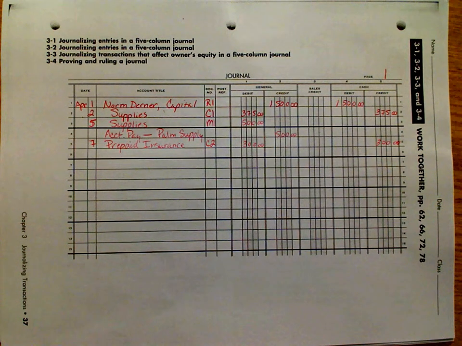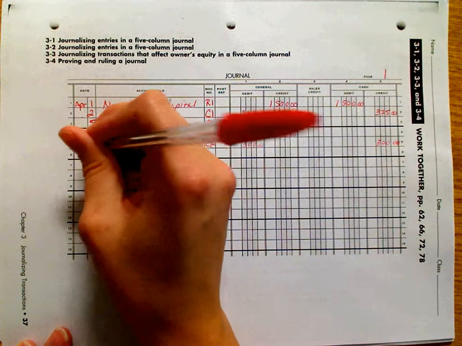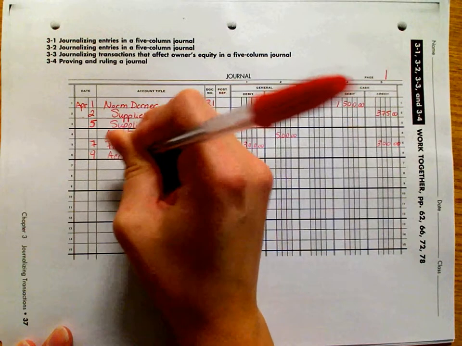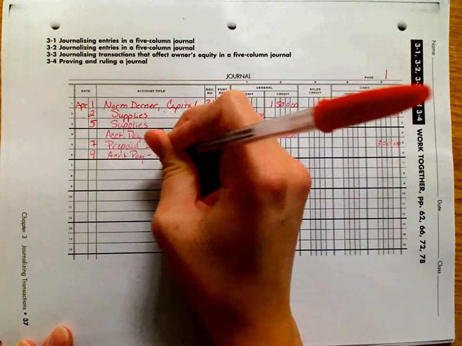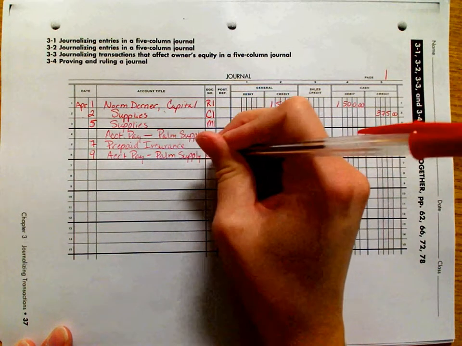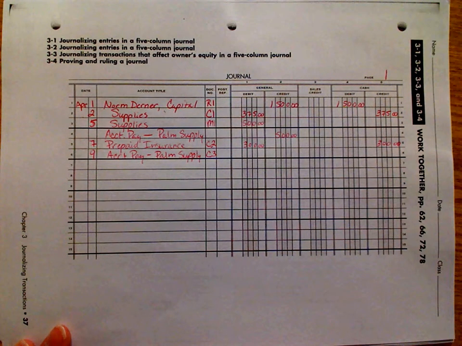Okay. Then on April 9th, we're going to pay cash on the account to Palm Supply. We're going to pay $250 with check 3. So my 2 accounts are accounts payable and cash. And again, cash has its special amount, so we can do it all in one line. So 9, accounts payable, Palm Supply. And are we going, oh, I'm getting ahead of myself. Check 3, so C3 is our document. And then are we going to debit or credit that accounts payable?